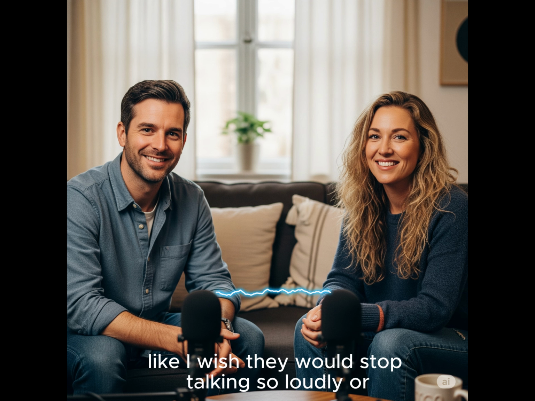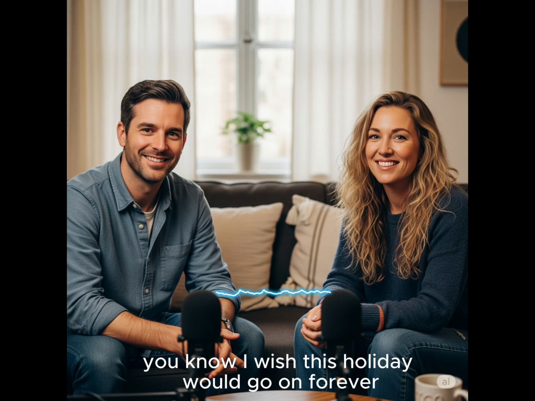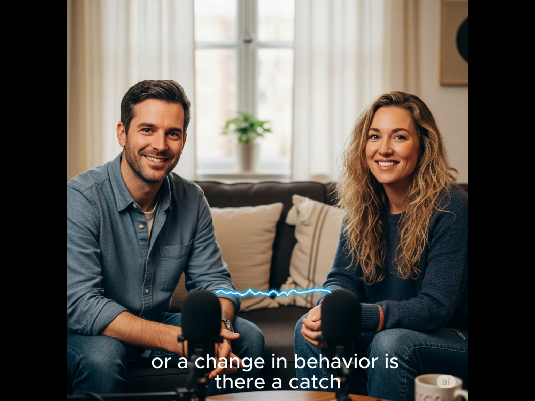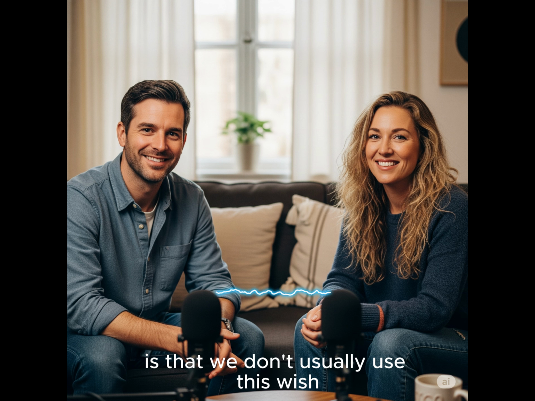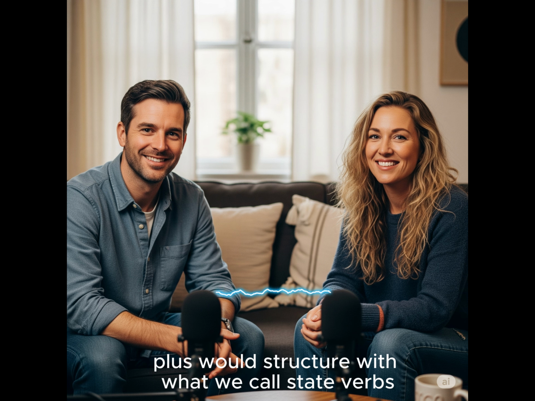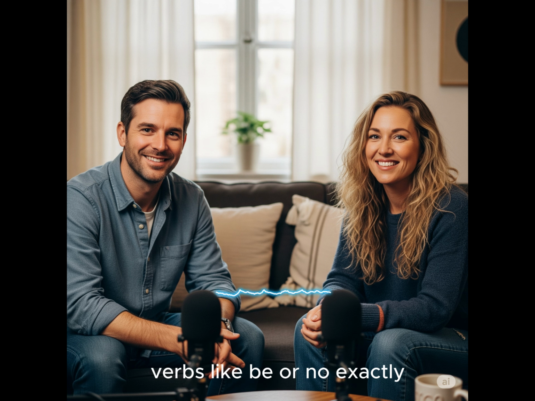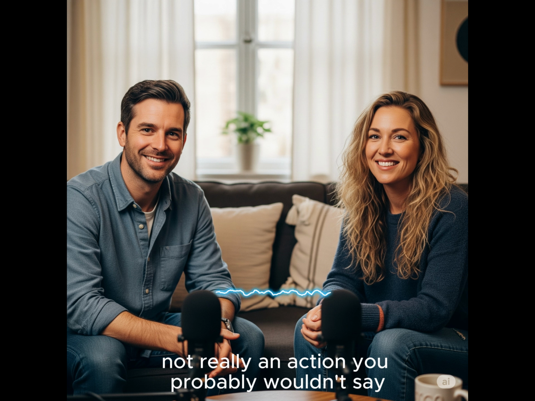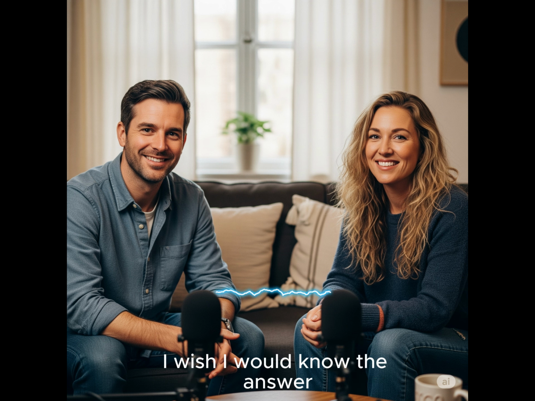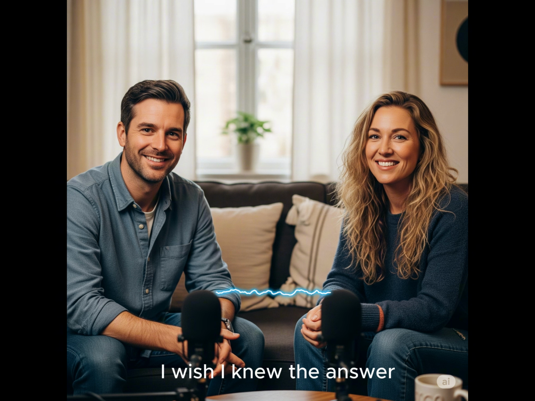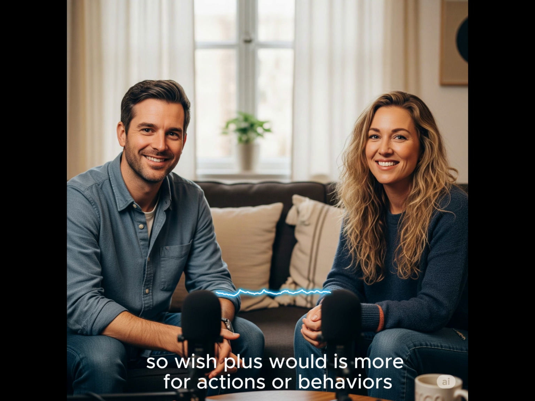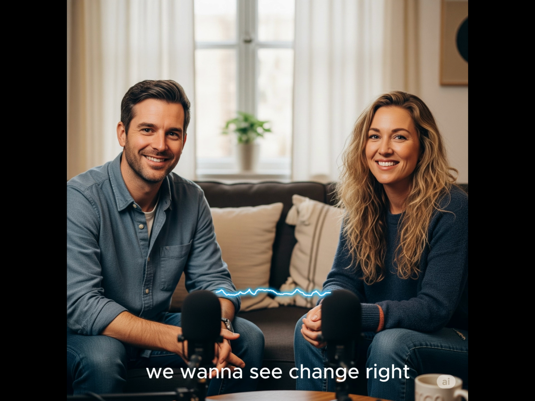Yes, like, I wish they would stop talking so loudly, or, I wish this holiday would go on forever. It expresses a desire for an action or a change in behavior. Is there a catch? Well, a small point is that we don't usually use this wish plus would structure with what we call state verbs, like be or know. Exactly. Verbs that describe a state or condition, not really an action. So you probably wouldn't say, I wish I would know the answer. You'd just say, I wish I knew the answer, using that wish plus past verb pattern we just talked about. Got it. So wish plus would is more for actions or behaviors we want to see change.